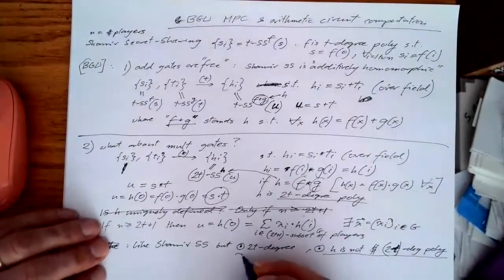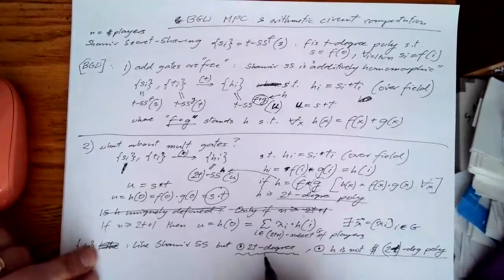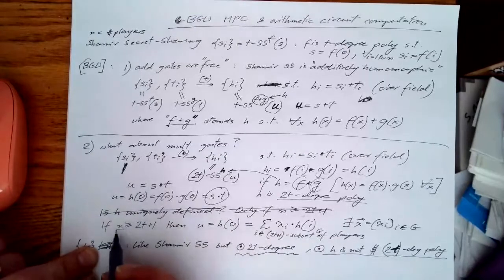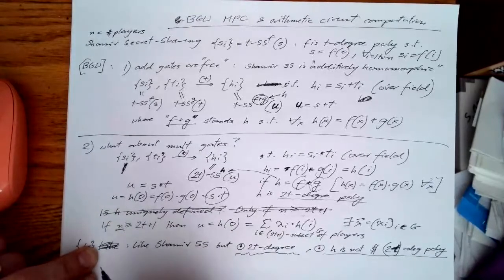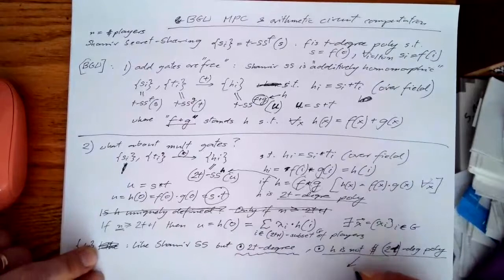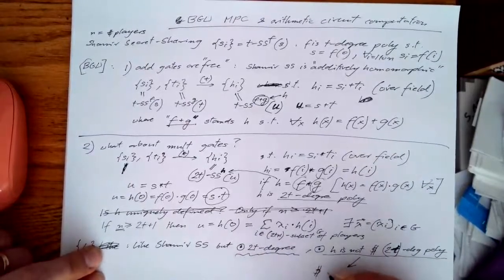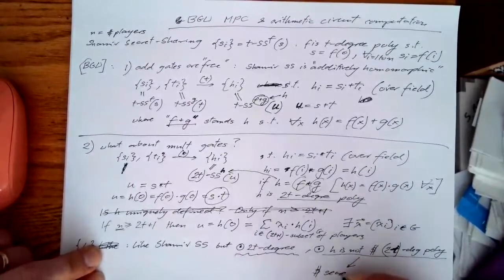Okay, and why is this a problem? Well, this is clearly right. Maybe we can compute one mult gate, but we do it again, and this degree goes to 4t, and we do it one more time, and it goes to 8t, right? So it's clear that we won't have enough players soon. We need some degree reduction step. So we need two steps, basically. First of all, randomize secret sharing.